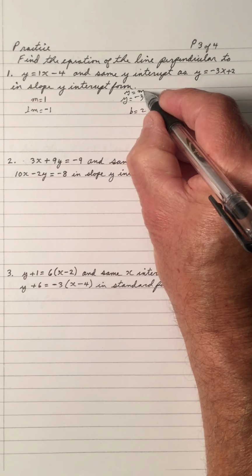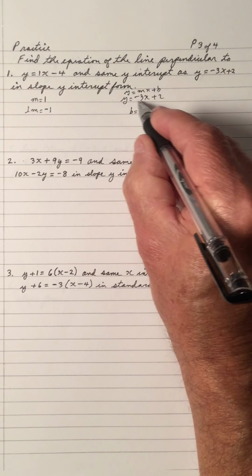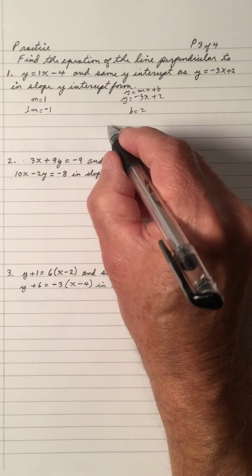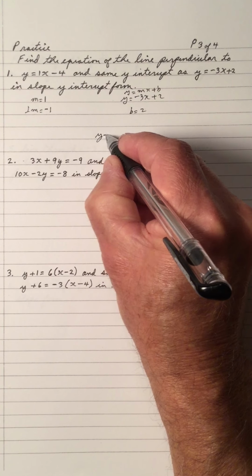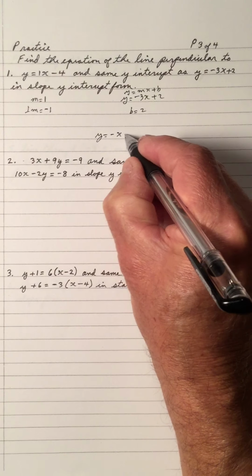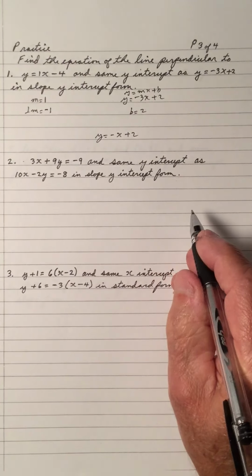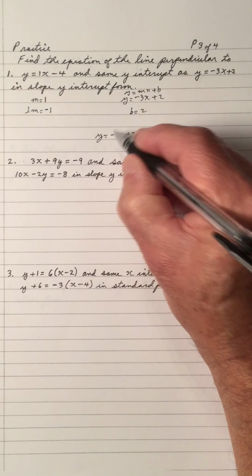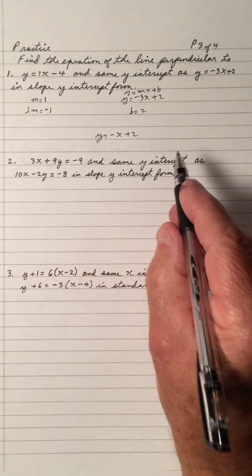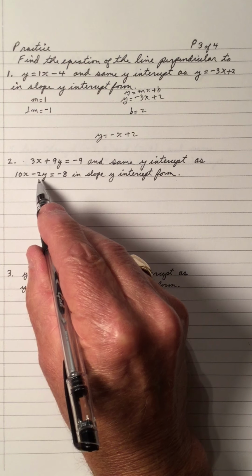y equals mx plus b. That's the form. So there's my y-intercept. The slope is negative 3. So I have an equation, which is that slope, negative x, plus the y-intercept of 2. That's understood to be negative 1, there's a 1 there. Number 2: perpendicular to this line with the same y-intercept as this one.